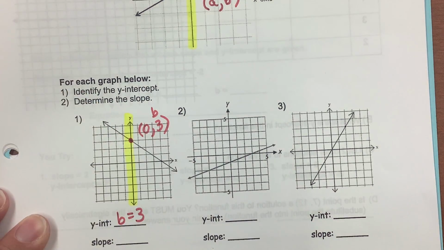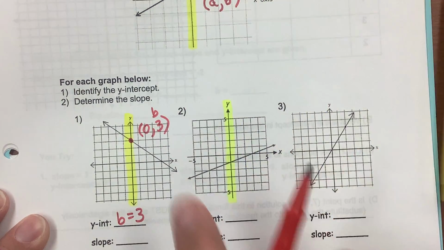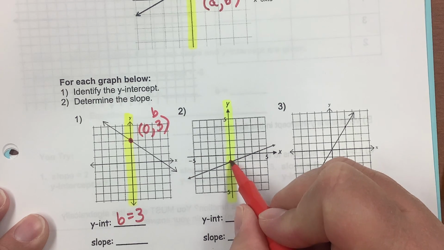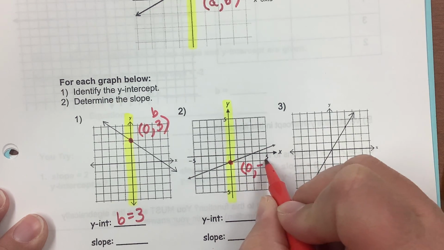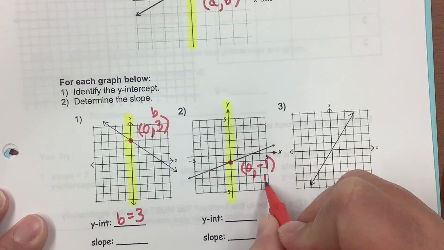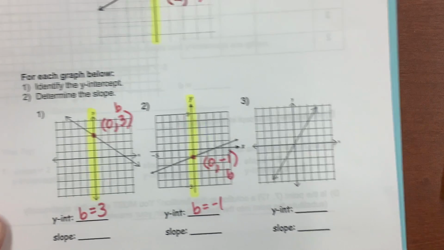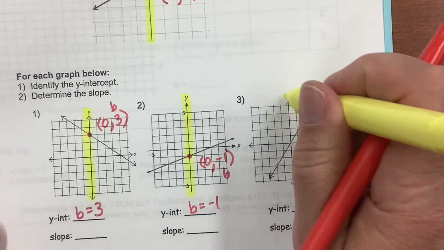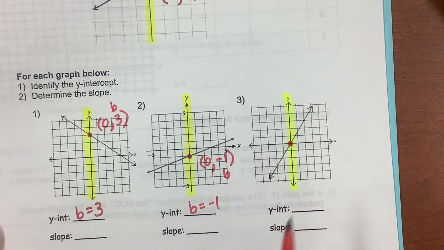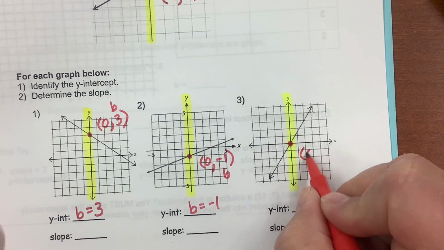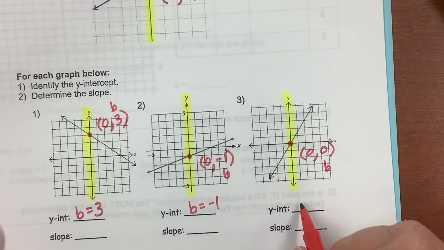Well, let's take a look at the next one. Highlight the y-intercept, and where the line intercepts the y, right there, is the point 0, -1. So b is -1. Highlight the y-intercept. Oh, look at it, it's right there at 0, 0. So the b here is 0.